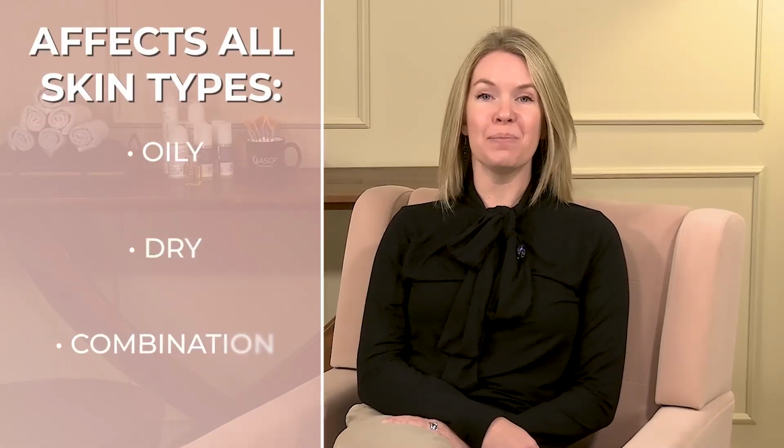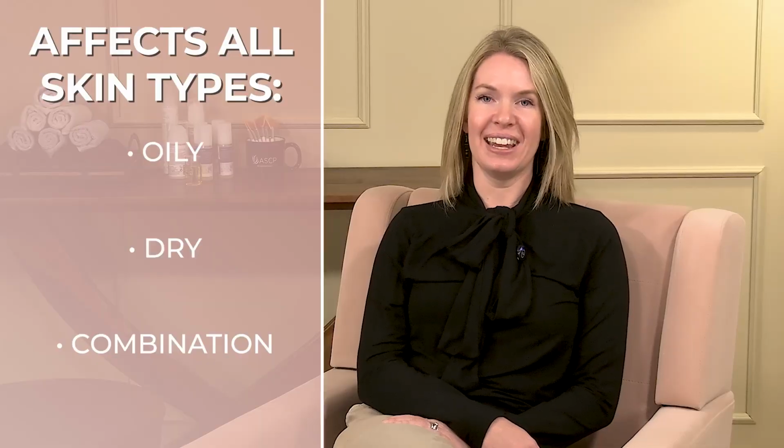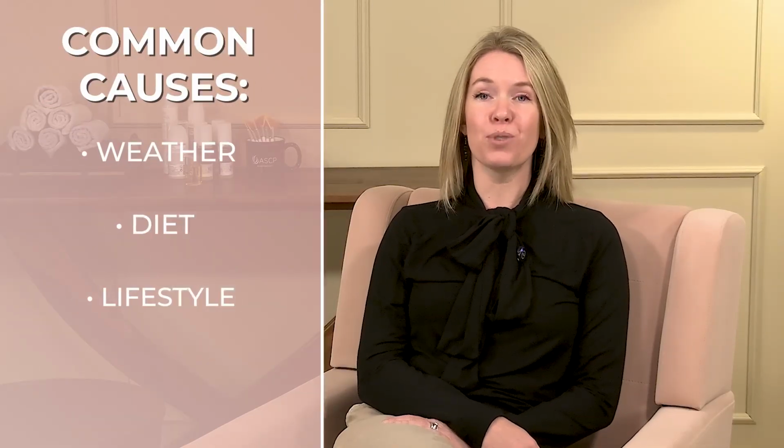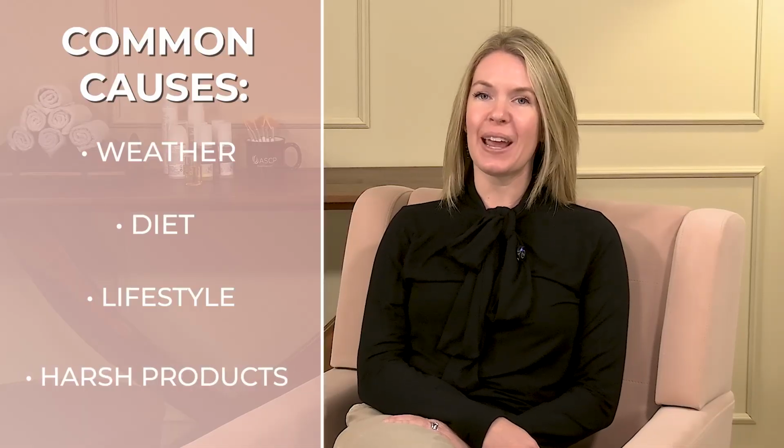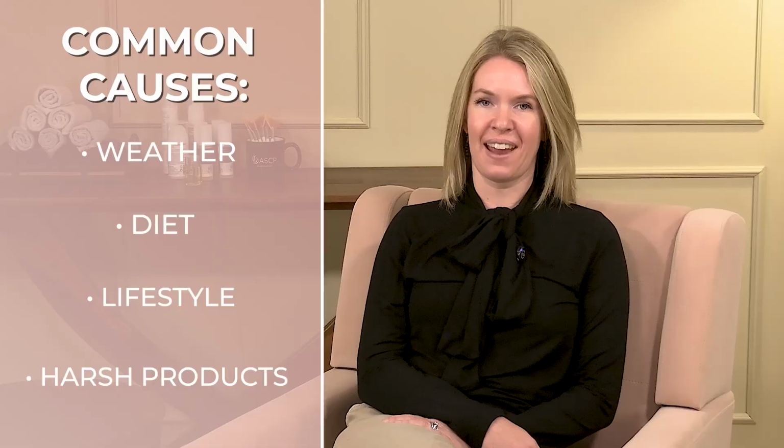Dehydrated skin is a skin condition, and it's caused by water loss. Any skin type, oily, dry, or combination, can become dehydrated. Common causes include weather, diet, lifestyle, or products that strip the barrier. The upside: it's usually temporary and correctable with the right care.